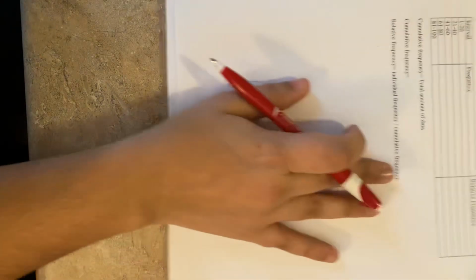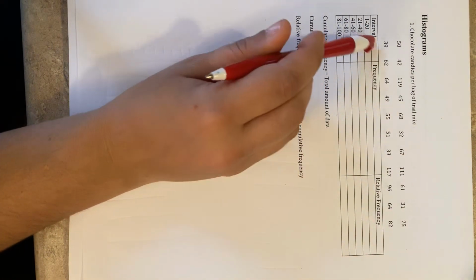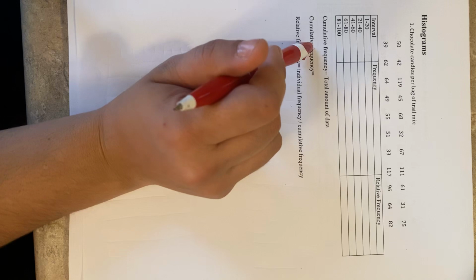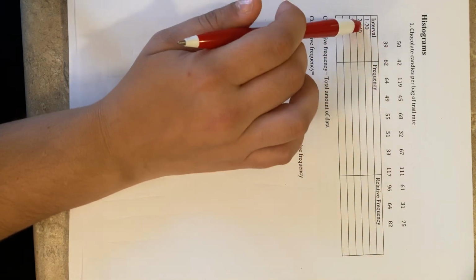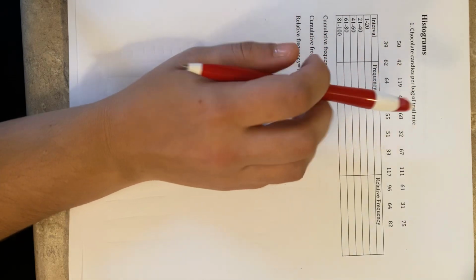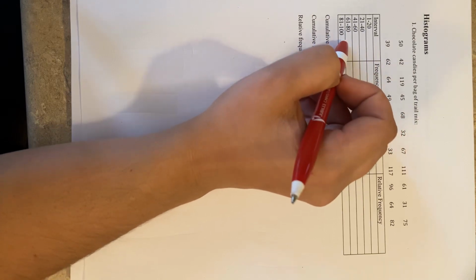So like here, we have all these different data points. And so it automatically gave me these intervals. You won't always be given the intervals. You might have to create your own interval sometimes. And you'll use the data to say, okay, am I going to go from 1 to 20, 1 to 10, 1 to 5, and so on. So notice our intervals go from 1 to 20, 21 to 40, 41 to 60, 61 to 80, and 81 to 100. Those are our intervals.